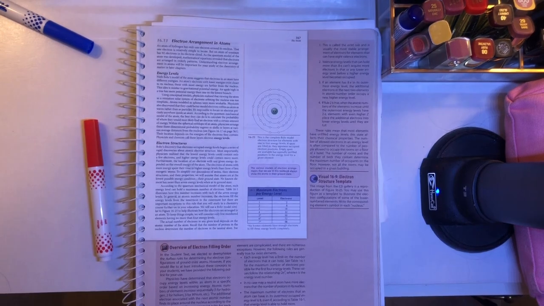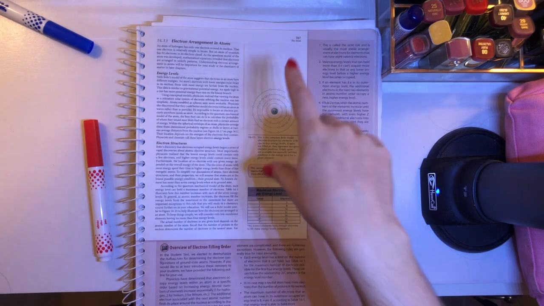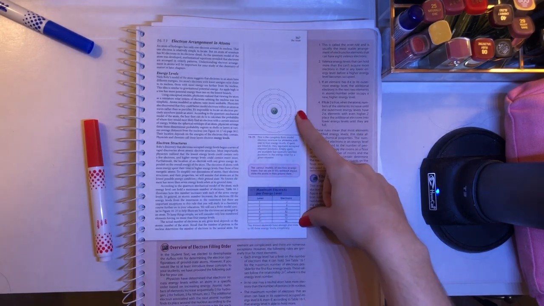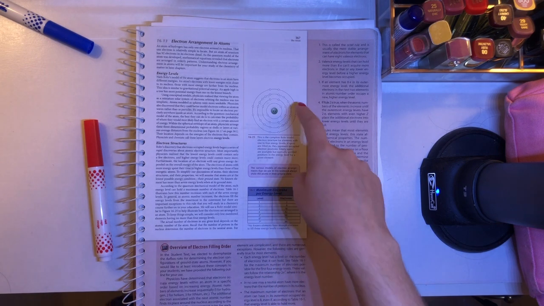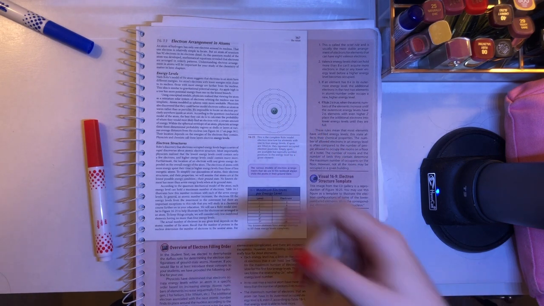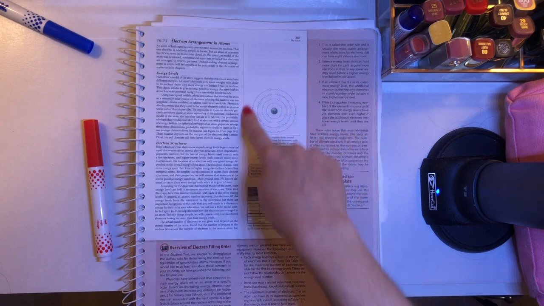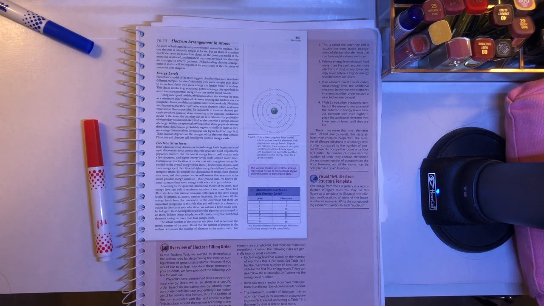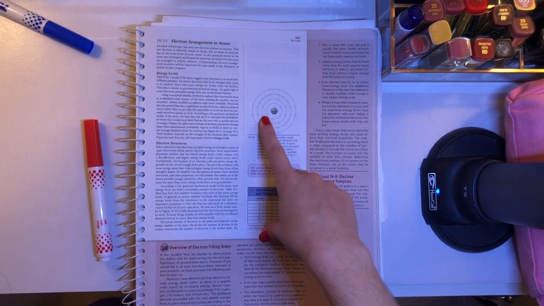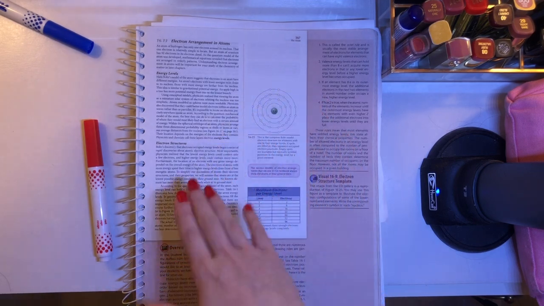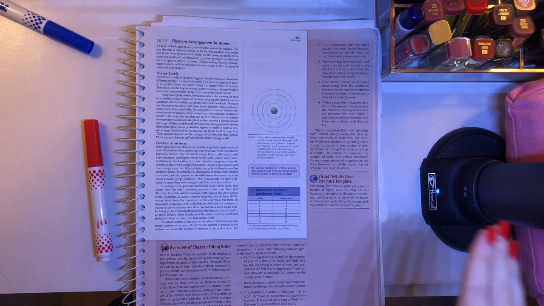Okay, so this brings us to the very last section, which is the arrangement of electrons in an atom. Here we have another picture of the Bohr model. Bohr was right when he suggested that electrons in an atom have different energies. Those concentric circles signify the different energy levels. The electrons that are closer to the nucleus are at a lower energy level than the ones farther away.